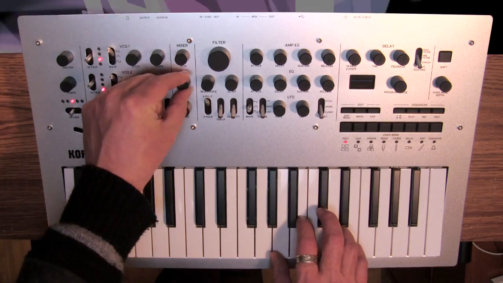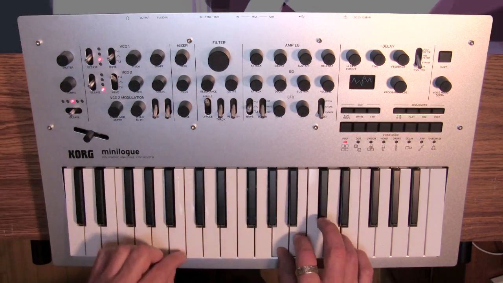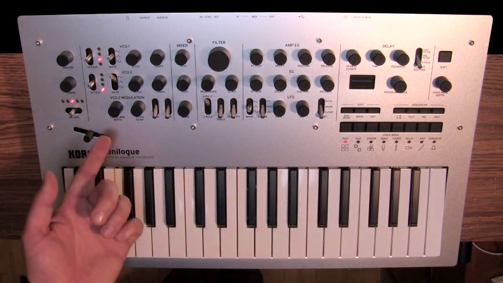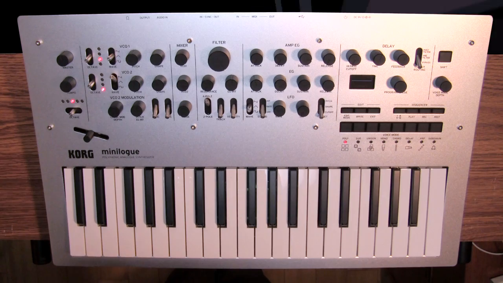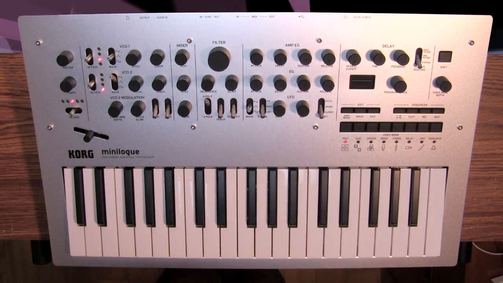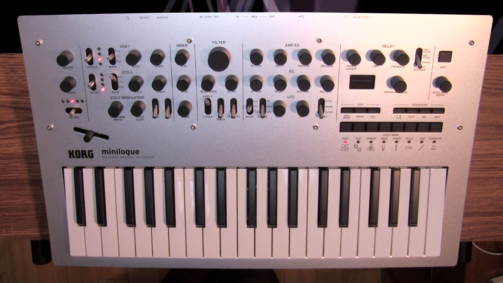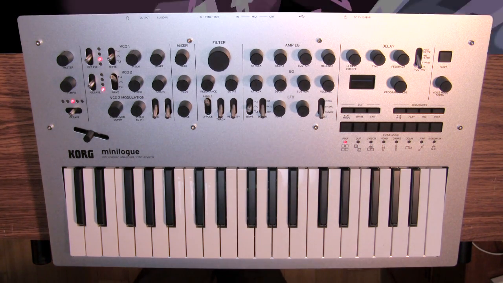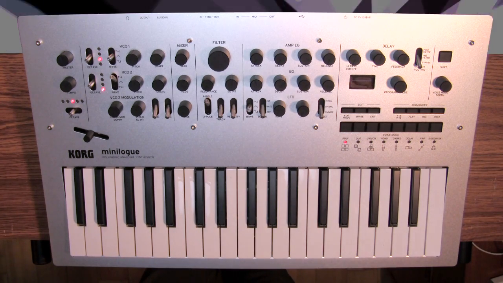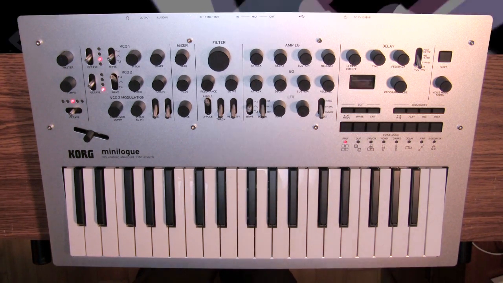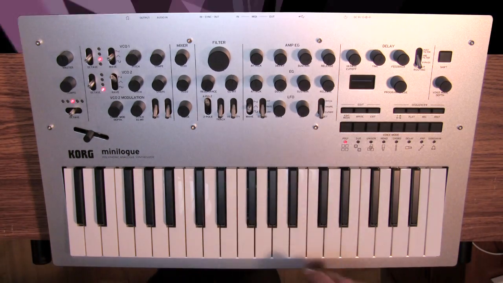We also have cross mod, which is basically where one audio rate oscillator modulates the other audio rate oscillator. So it's just like a modulation source. It's like an LFO, except it's not going at a low frequency, it's going at a high frequency. So it's kind of an HFO effect.